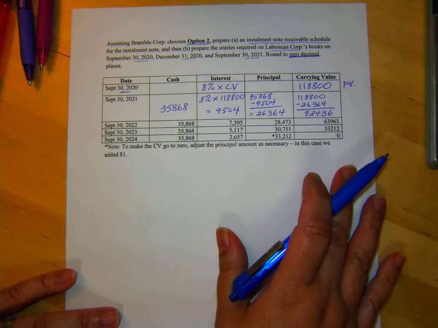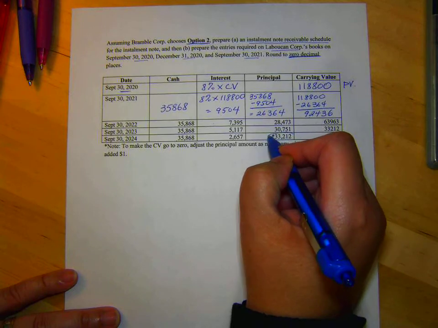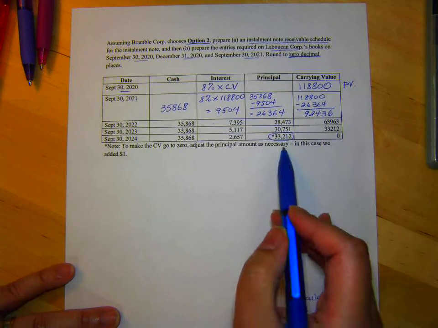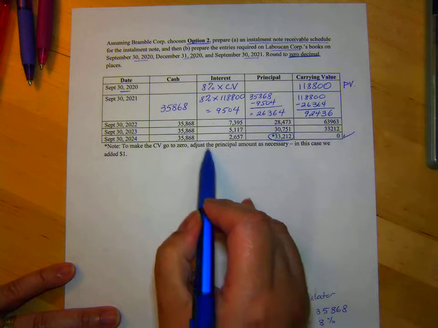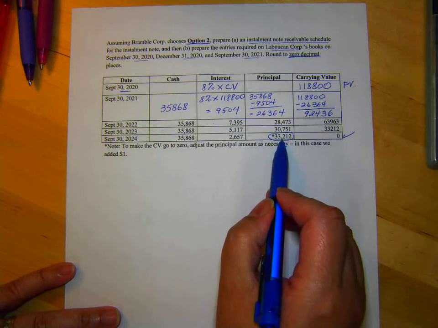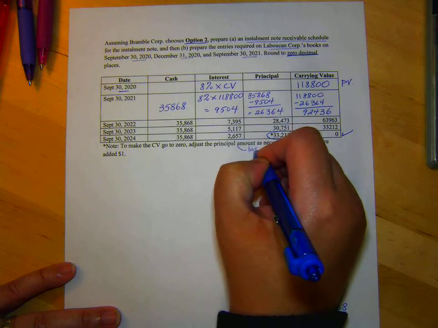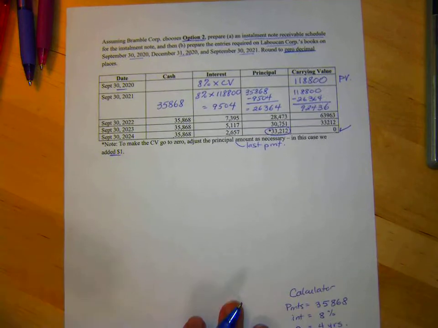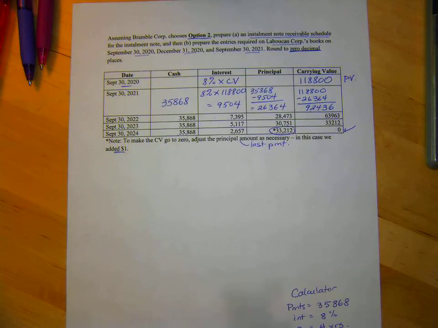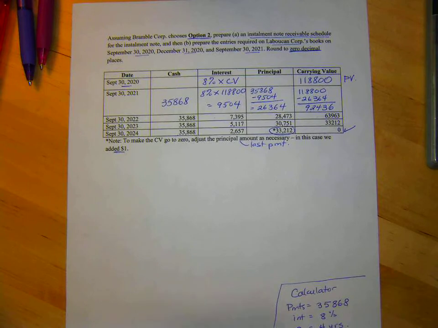Now, what happens, you guys, is always with rounding, there's a little error. It might be off by a cent. Because we want this to go to 0, we adjust the principal amount in the last payment. In this case, we added 1. So it's a good idea to go through here and see how it works and try it out and have it come together, hopefully.